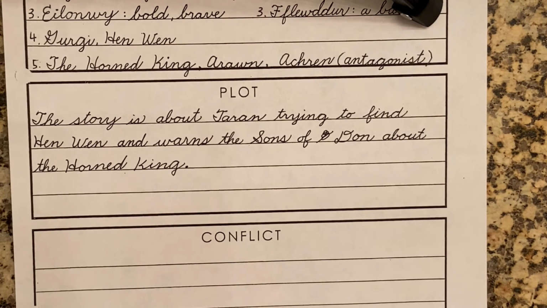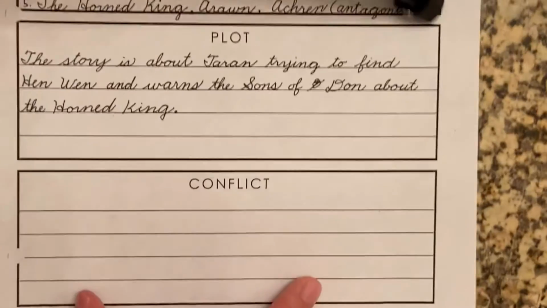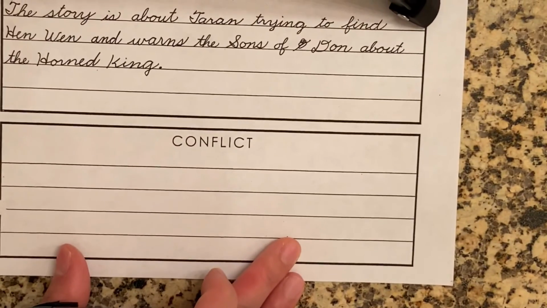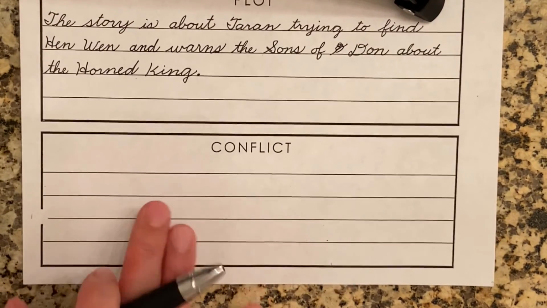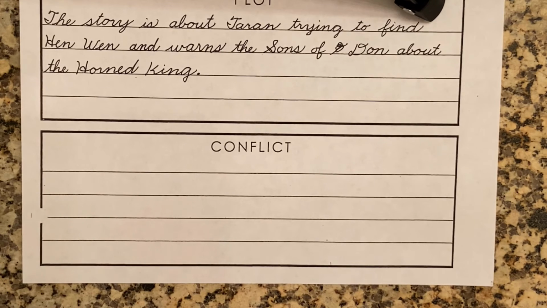Now let's go to conflict. Conflict is the problem in the story, right? Now, Taran's goal is to go to Caer Dathyl to warn people of the Horned King. But why can he not achieve this? Why can he not do it?